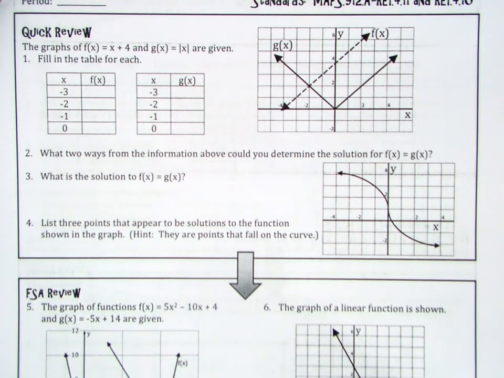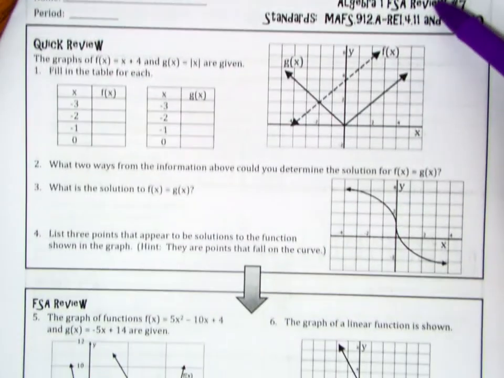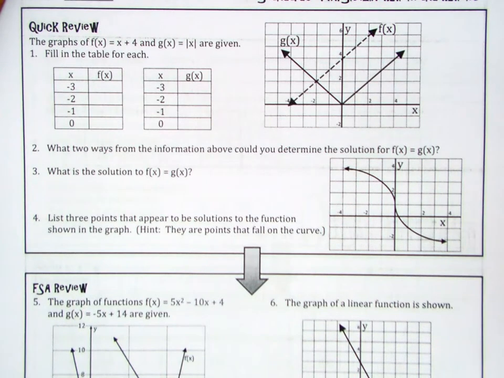So today, well not today, but during this video for FSA review number 7, you're going to be looking at the graphs of f of x equals x plus 4 and g of x, which is the absolute value of x. All absolute value ever means is the distance from 0, because it's always going to be a positive value. And what do we always consider distance to be? A positive value. So don't get too freaked out when you see those bars next to the x. It just means absolute value. So your output or your range will always be positive numbers.